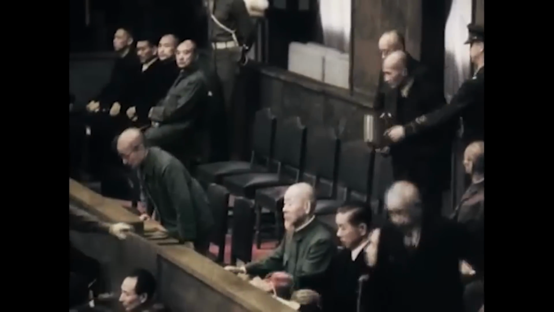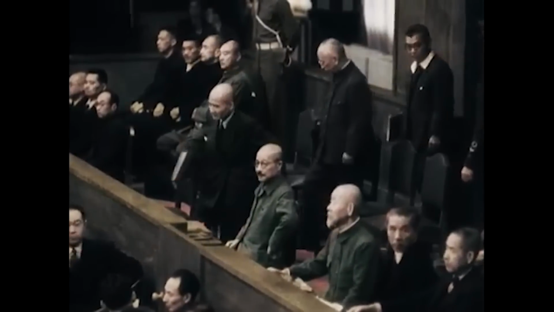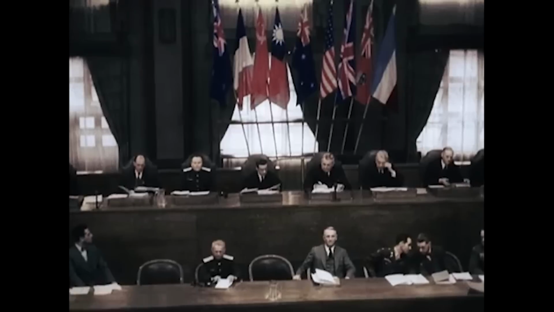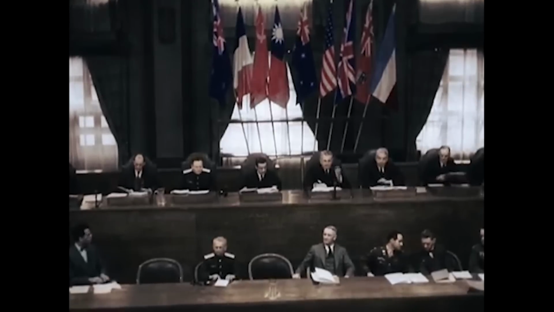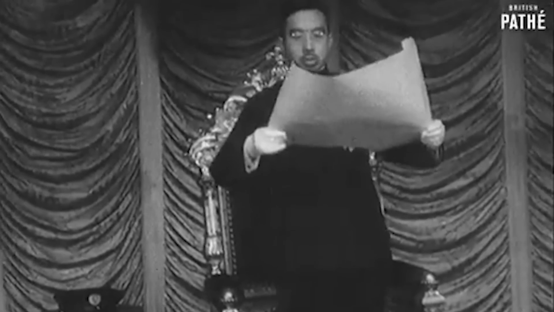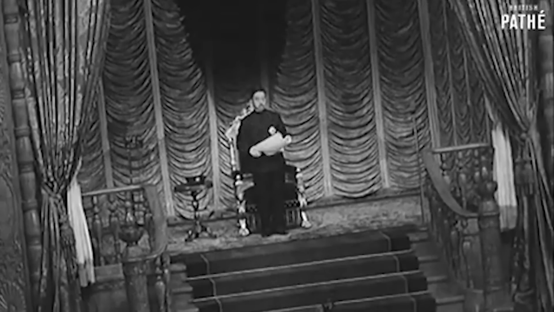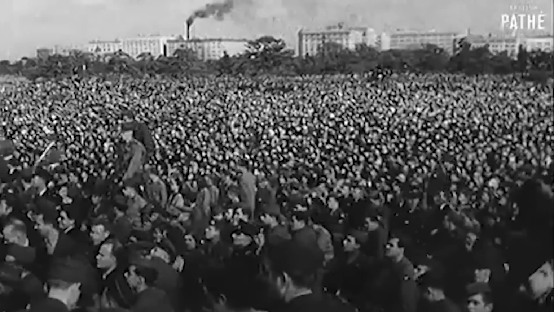Prominent Japanese leaders were tried at the Tokyo War Crimes Tribunal for crimes against humanity. 7 leaders, including Prime Minister Hideki Tojo, were executed. To ensure political stability, Hirohito, the emperor and face of the old empire, was neither executed nor was he even tried.